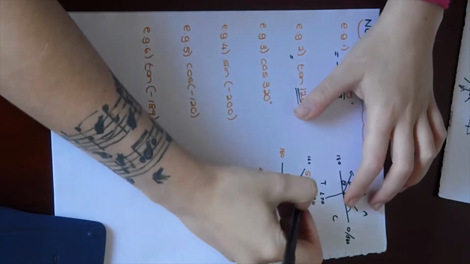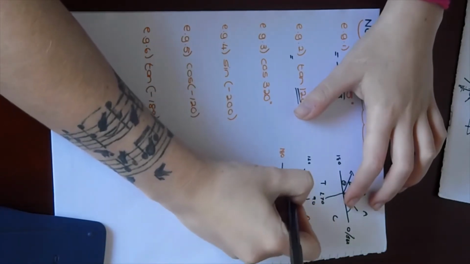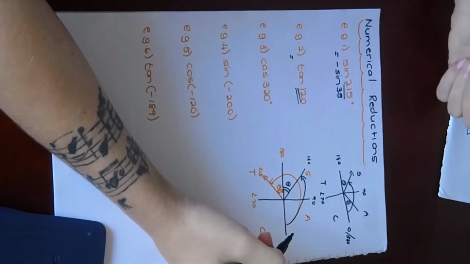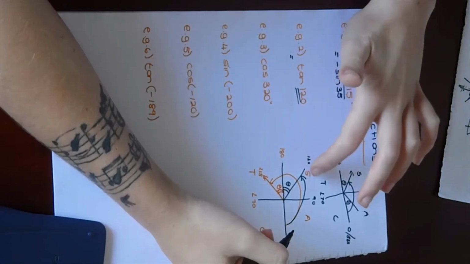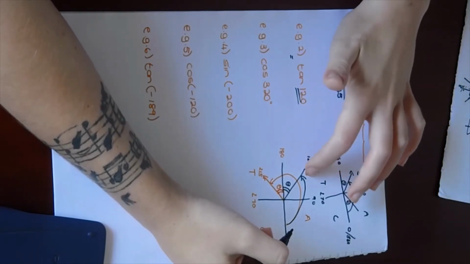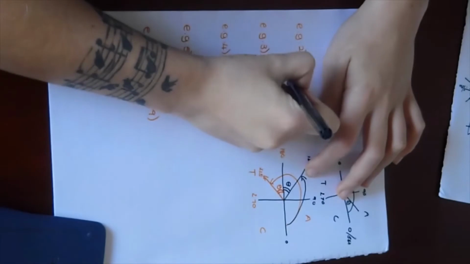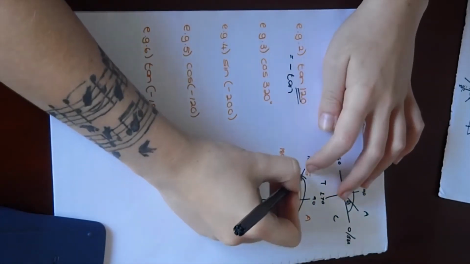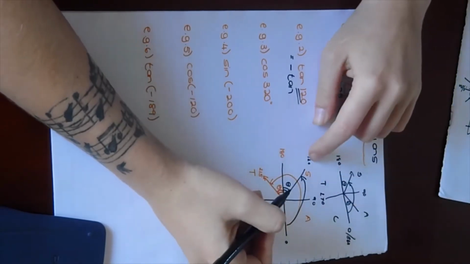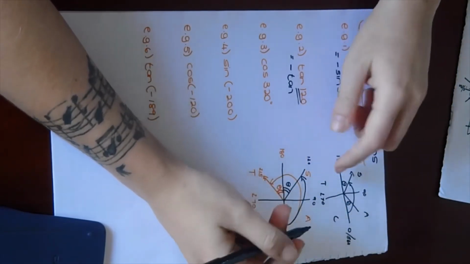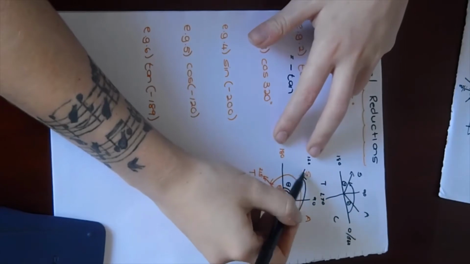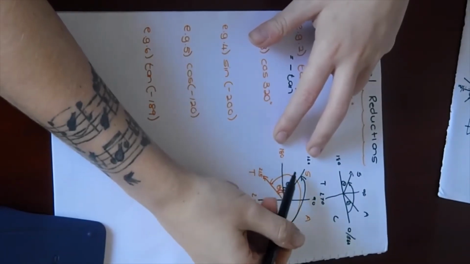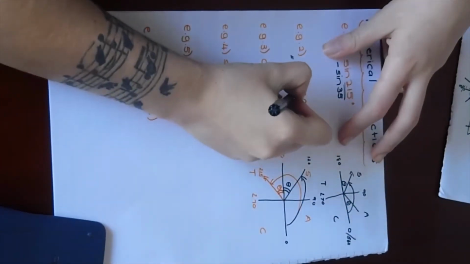But remember, you are interested in the angle between the line and the x-axis. Okay, so what's the first question? The first one is, is tan positive or negative here? Here, tan is negative. So your answer is definitely going to be negative tan, and then it's the angle between this line and the x-axis. So you're now going to say 180. Okay, so here's 180 and 120. So the difference between them would be 180 minus 120.